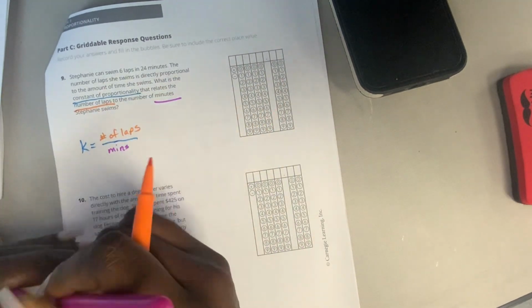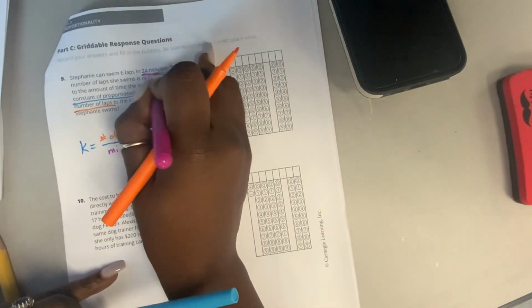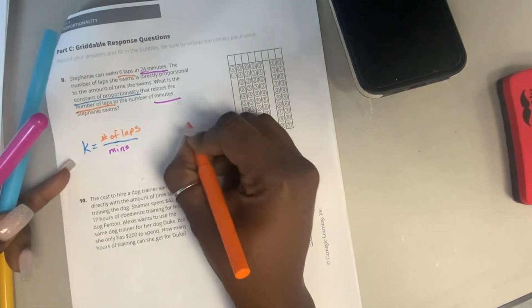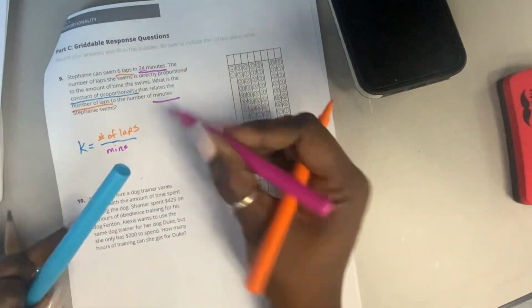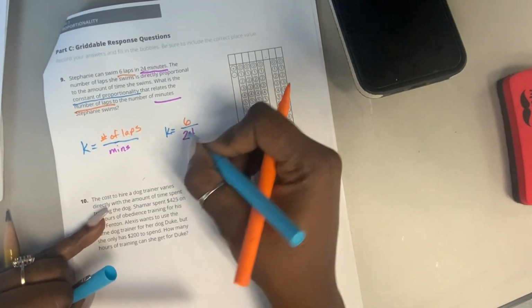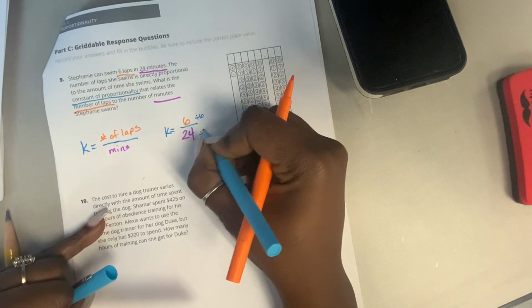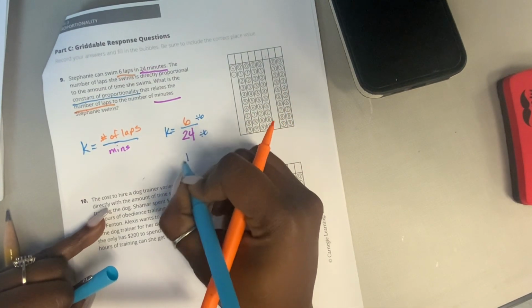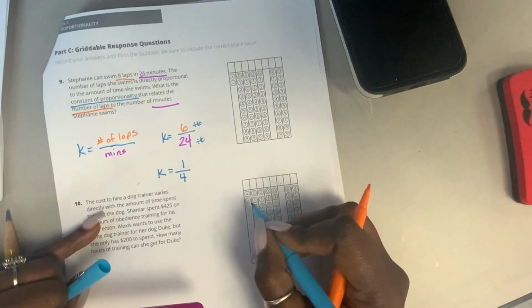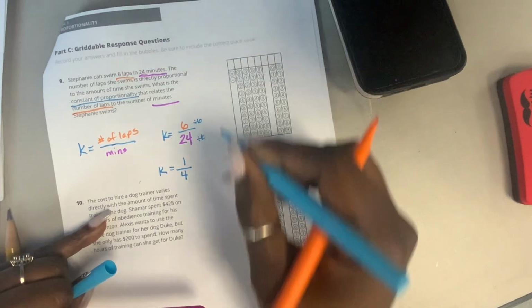So now I'm going to write this down because they gave me this in the problem. They gave me the number of minutes here, and then they gave me the laps here. So laps represent 6, minutes represent 24. And now I need to simplify this. These are both divisible by 6. 6 divided by 6 is 1, and 24 divided by 6 is 4. But notice I have a griddable, which means I need to convert this fraction to a decimal.